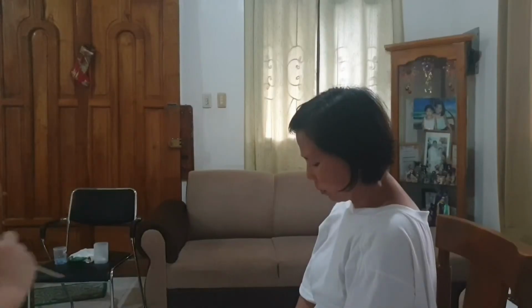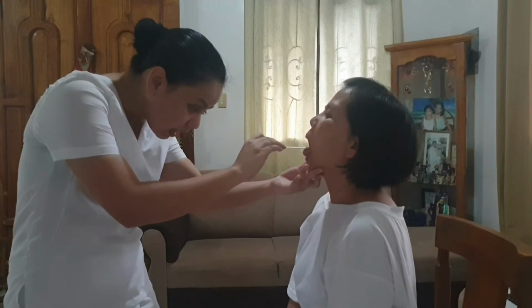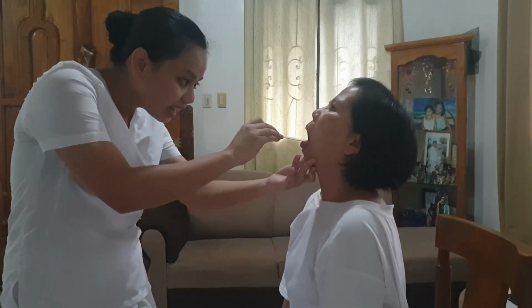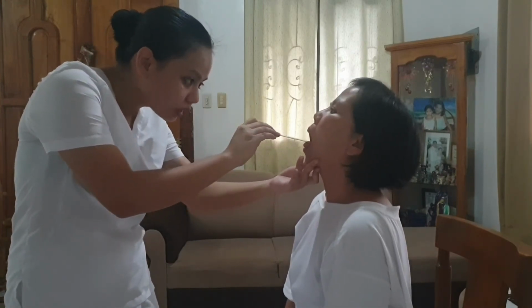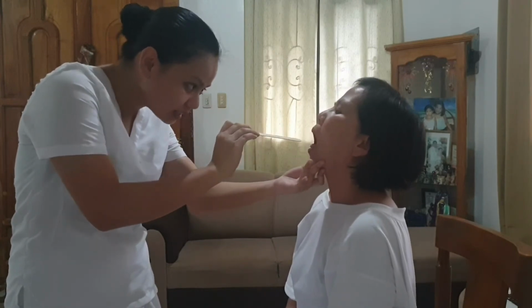We do this to test the motor function. Okay, so I'm gonna have you open your mouth. Okay, so I'm gonna ask you to say ah as I put the tongue depressor because I'm going to assess your voice and also to observe your uvula and your palate. Okay, open your mouth. Okay, wider please. Okay. Say ah. Ah. Again please.